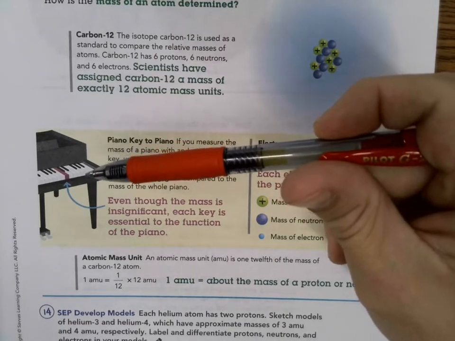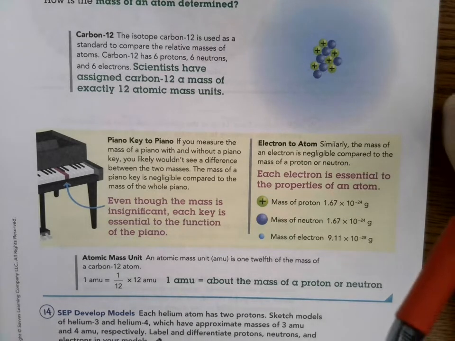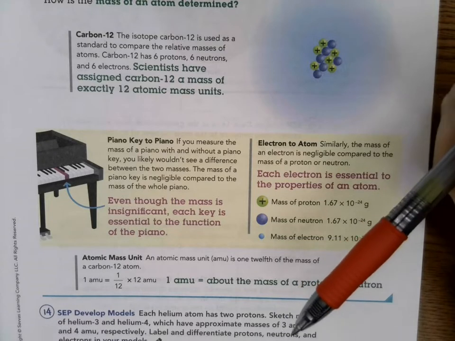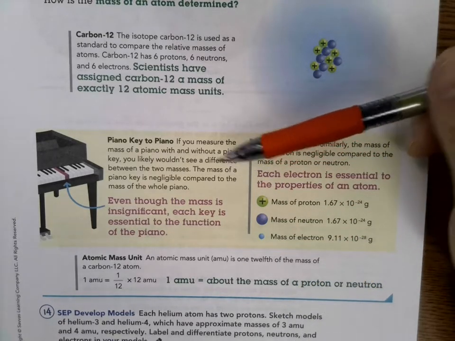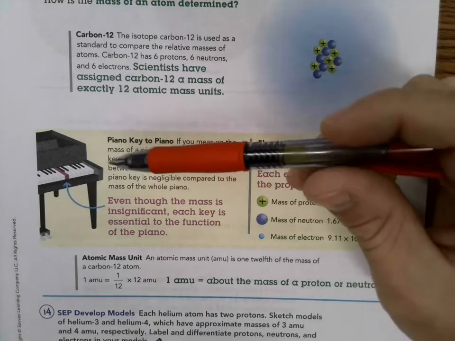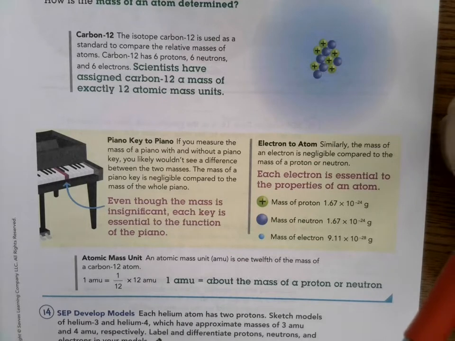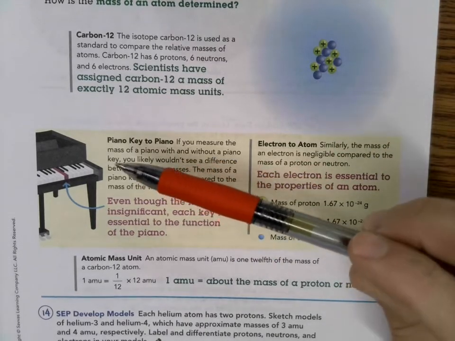If you took one key and removed it from the piano, would it change the weight of the piano? Yeah, it will, but by a very small amount. But would it really make a difference to the grand scheme of the weight of the piano? It won't. But here's the difference. If you're playing the piano and you remove just one key, your whole song is going to be messed up because that note will be missing.